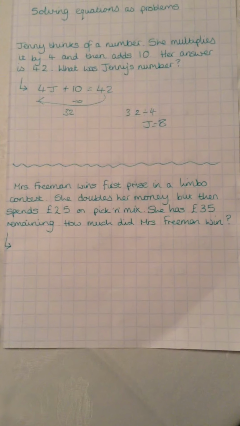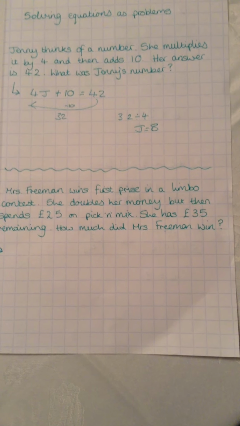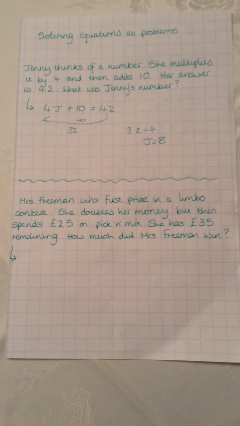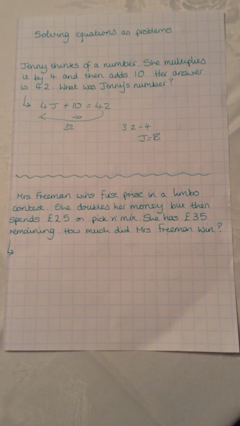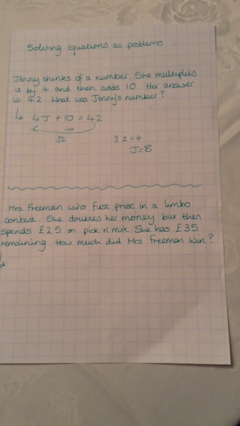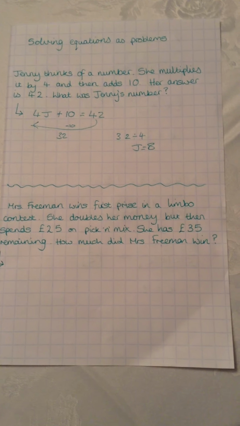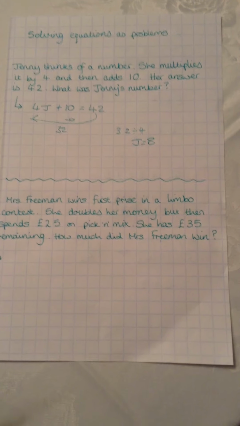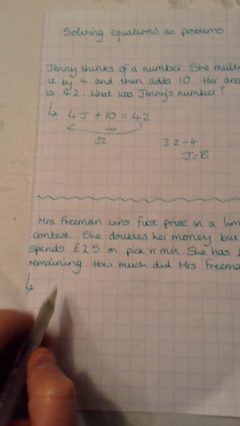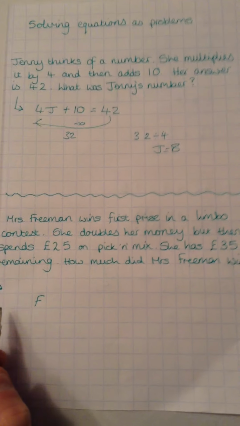So exactly the same here, slightly unusual one here. Mrs. Freeman wins first prize in a limbo contest, of course. She doubles her money, but then she spends £25 of it on pick and mix, and she has £35 remaining. How much did Mrs. Freeman originally win? So to solve this question, we need to first of all think, what is this problem going to look like as an equation? So again, Mrs. Freeman, let's give her F as her symbol.